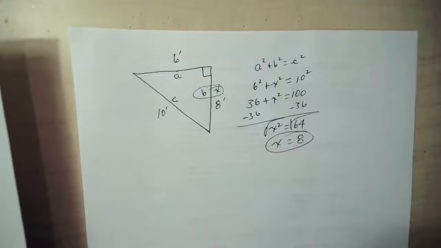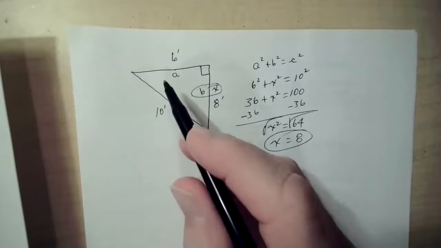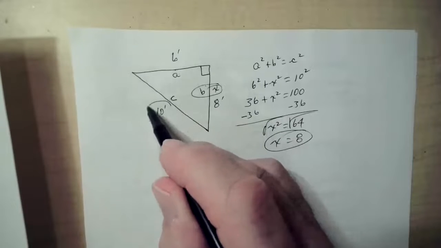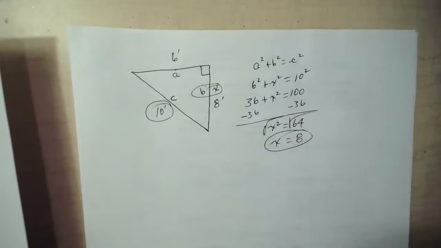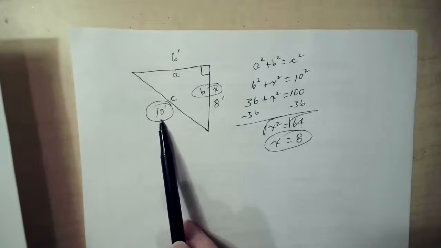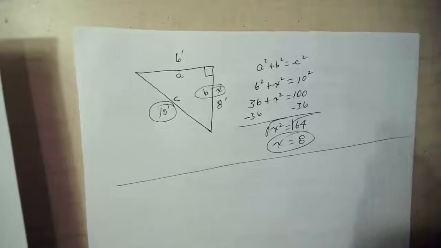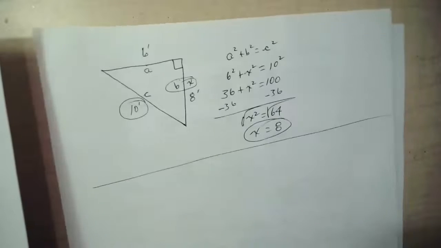Now, when you're doing this, especially if you're using a calculator, you have to ask yourself, is it reasonable? Does it make sense? If you don't ask yourself anything else, ask yourself, is the hypotenuse the longest side? Yes. So we're probably correct.